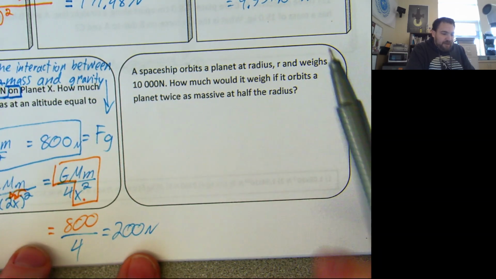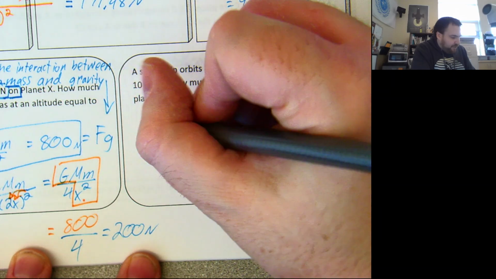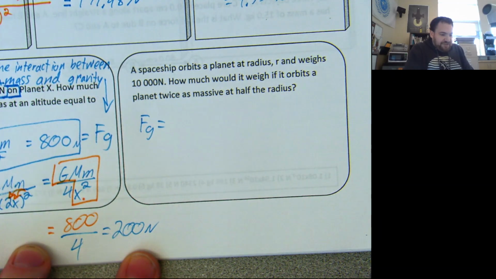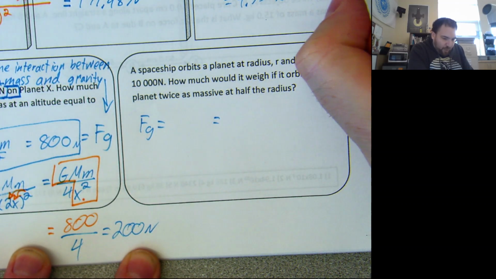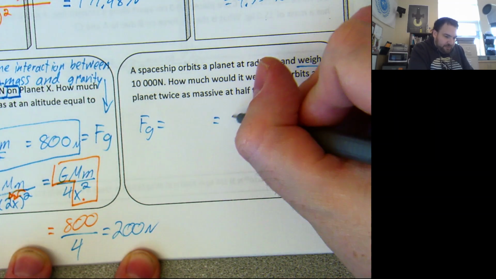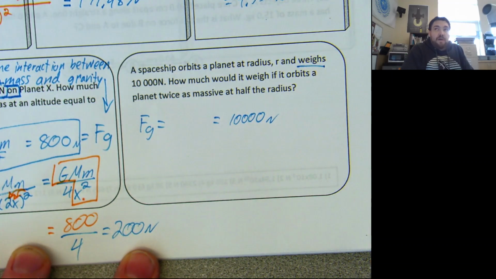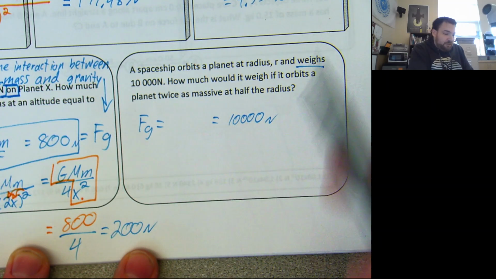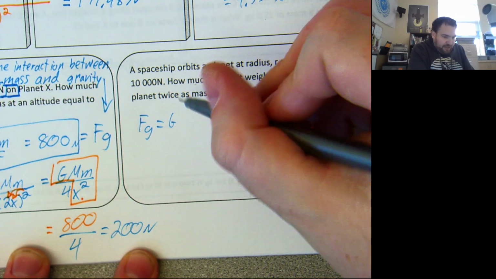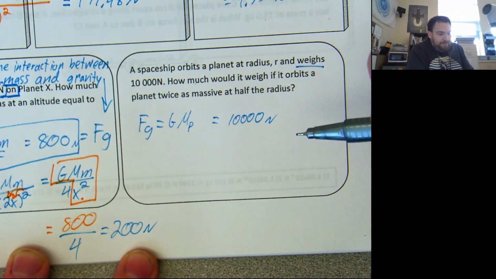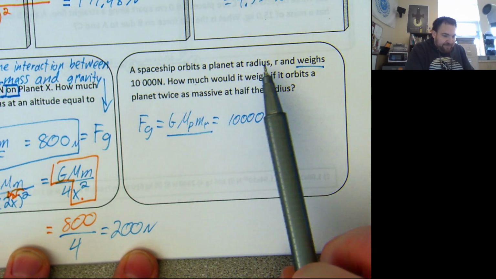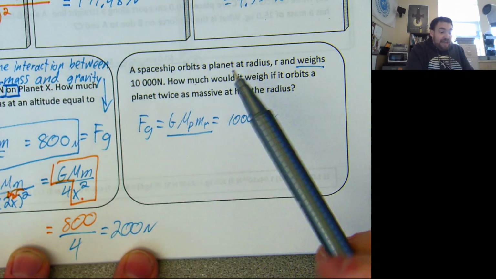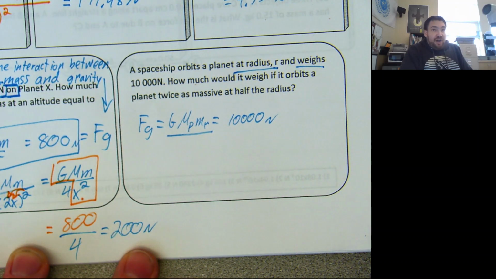So here's what we've got. A spaceship orbits a planet at radius r. So we know that FG for this spaceship, that word weighs, means that that's equal to FG. And now I can just pack our new universal law of gravitation in here. So we've got big G, the mass of the planet, which I'll call MP, the mass of the rocket, which I'll call MR, all over. It says it orbits a planet at radius r. So when it says at radius r, that is not the radius of the planet. That is the radius of the orbit.